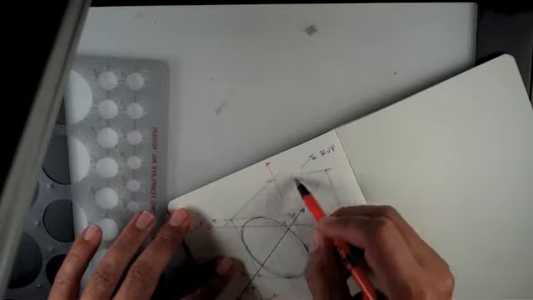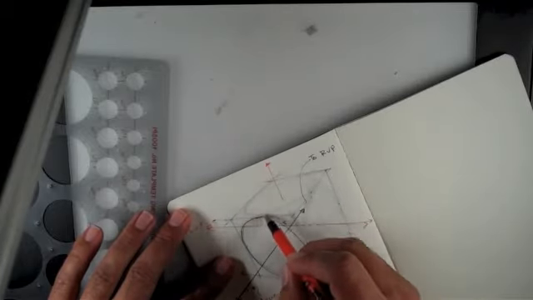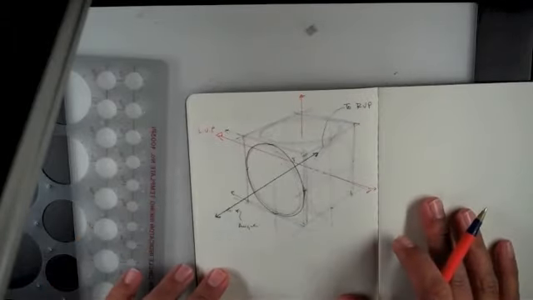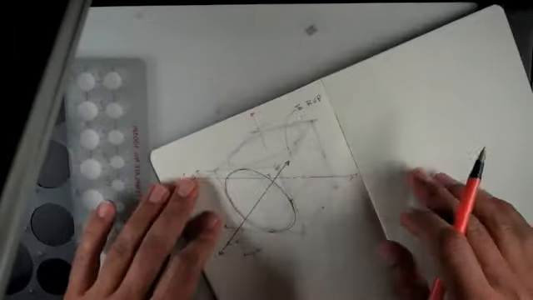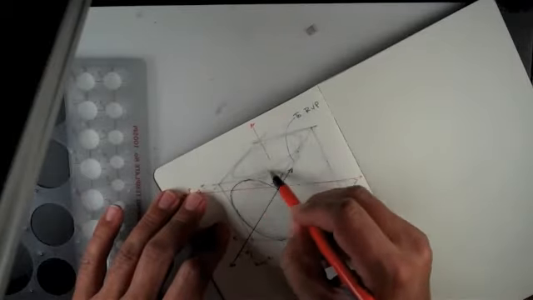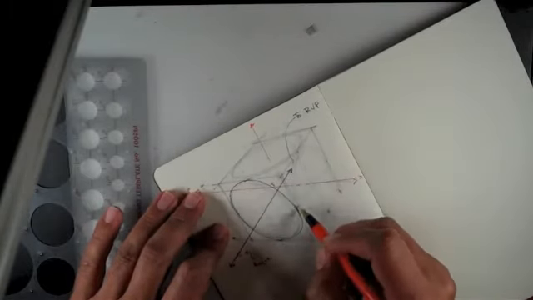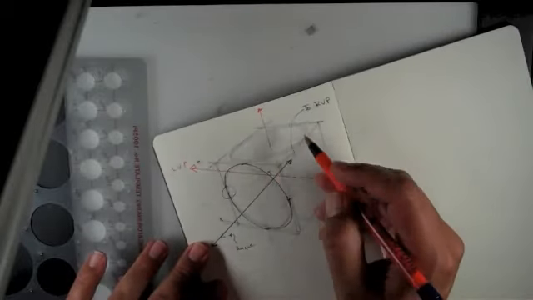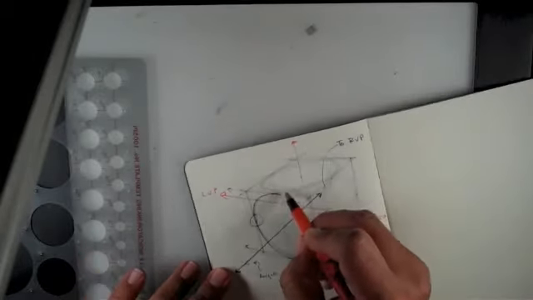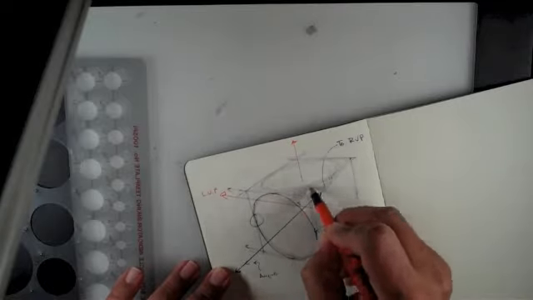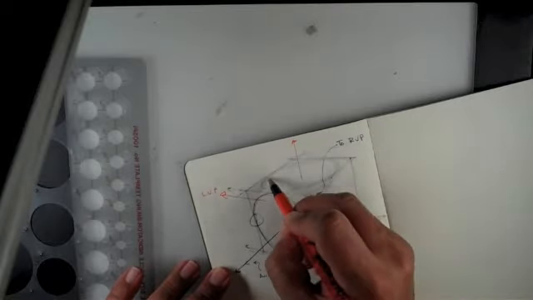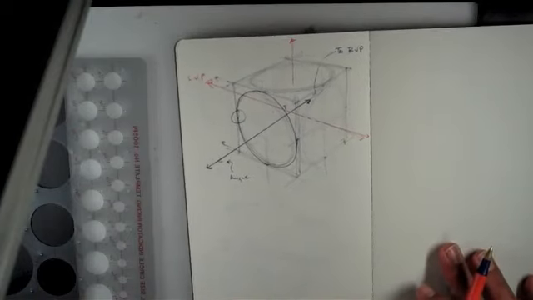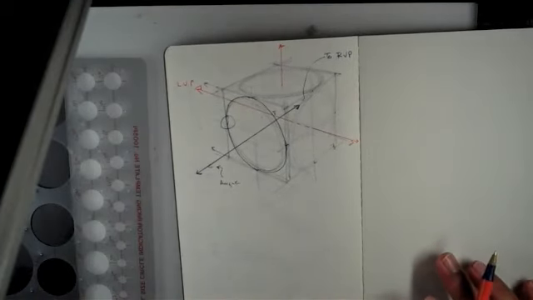And this is probably going to be a much thinner ellipse for most of you. But each of these points needs to be tangent. That's coming close. It looks like I've made it too thin. Does anybody have any questions so far?